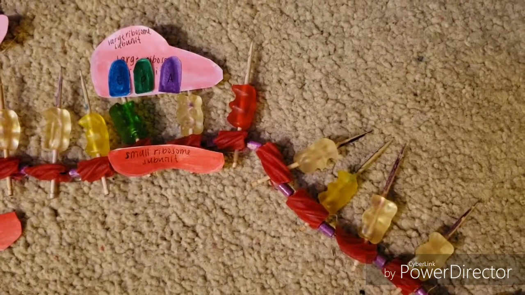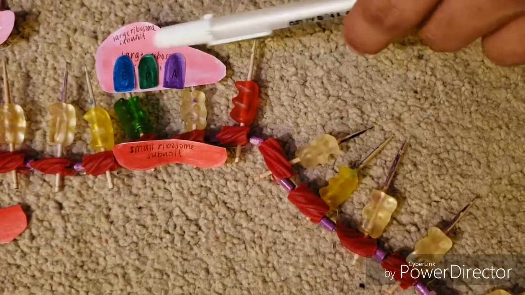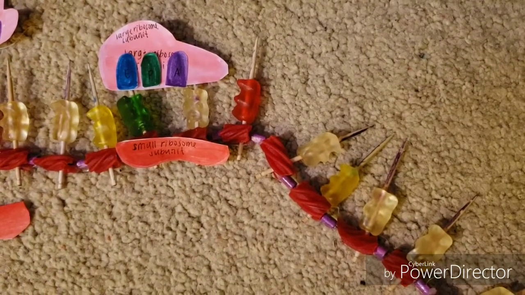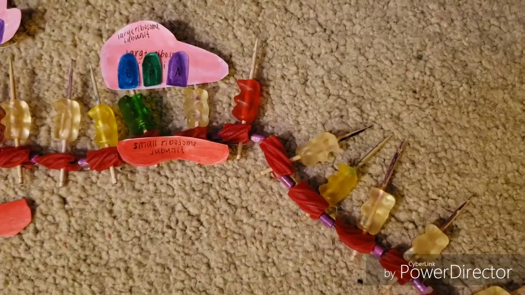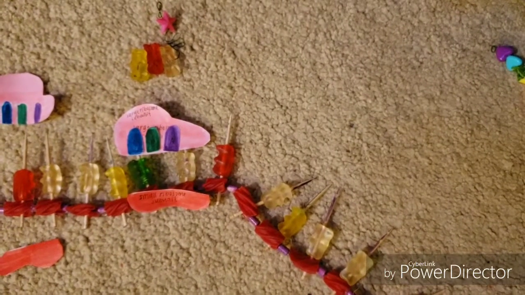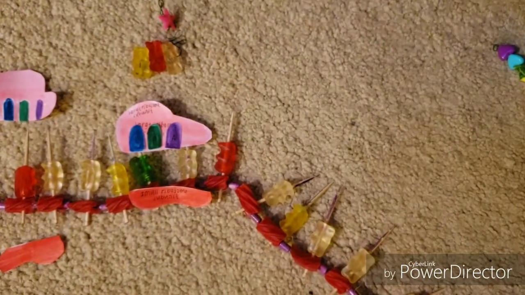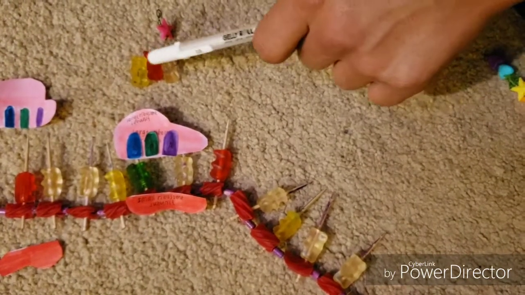There are three steps to translation: initiation, elongation, and termination. In initiation, small ribosomal subunits attach to the mRNA at the start codon, AUG. Then tRNA with a sequence complementary to the start codon, known as the anticodon, brings the first amino acid, MET, to the mRNA. In this case, the complementary sequence to the start codon is UAC.